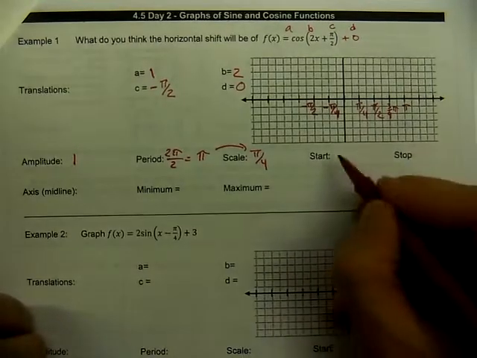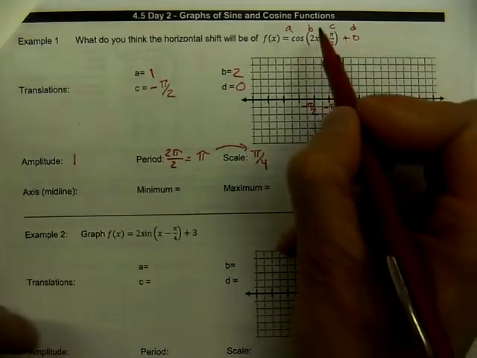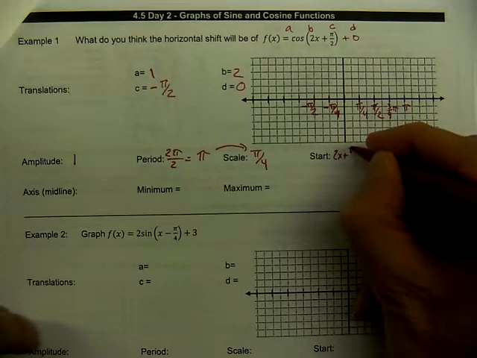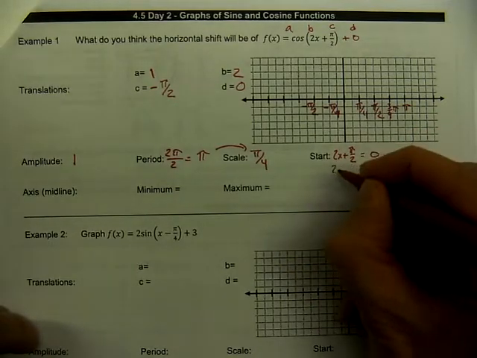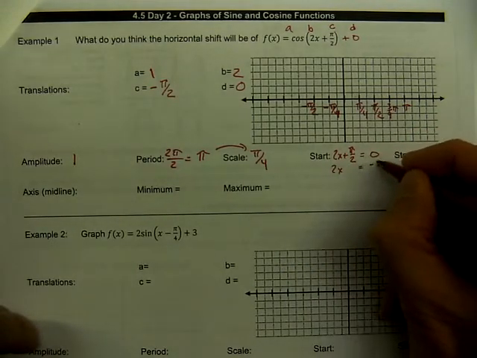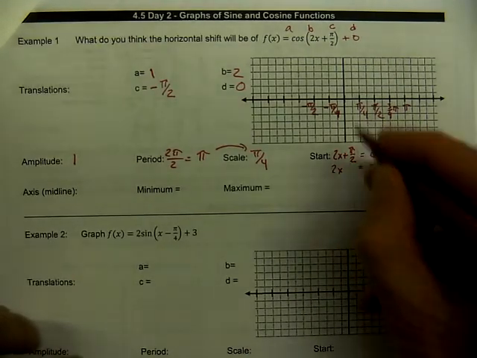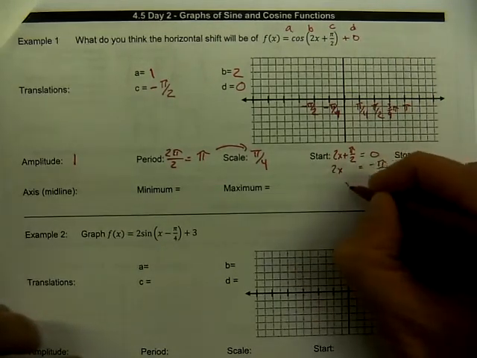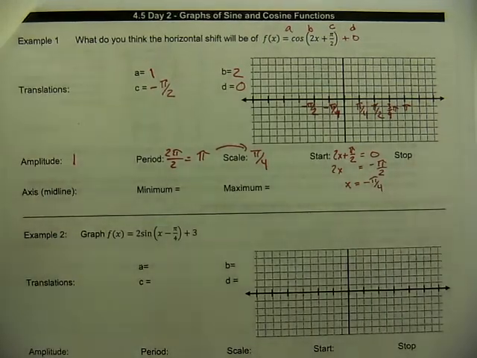Okay. When we're finding the starting and the stopping values, we're taking everything that's in the parentheses. So notice this includes both the B and the C together. So it's the 2x plus pi over 2, and we set that equal to 0 because that's where it's going to start. Subtract pi over 2 from both sides. We have a negative pi over 2. And then we'd divide away the 2, so that means we have negative pi over 4.